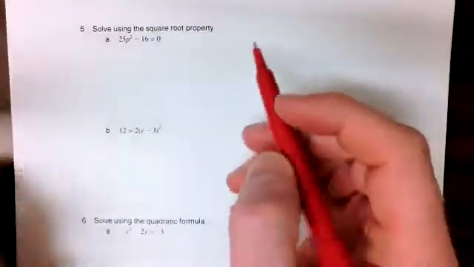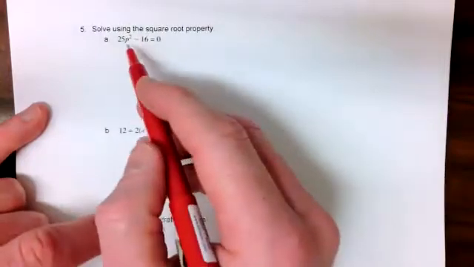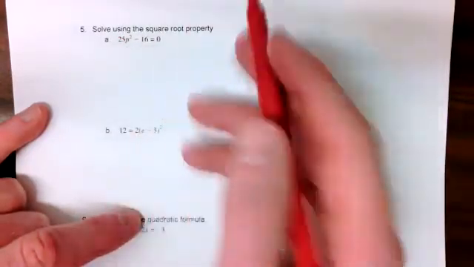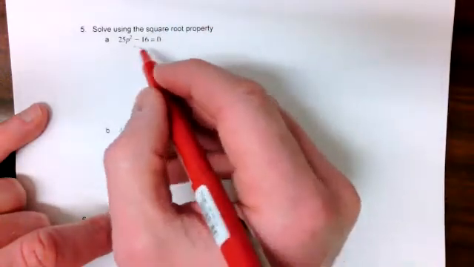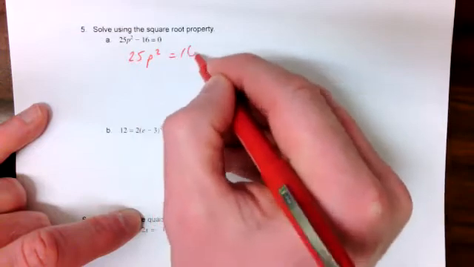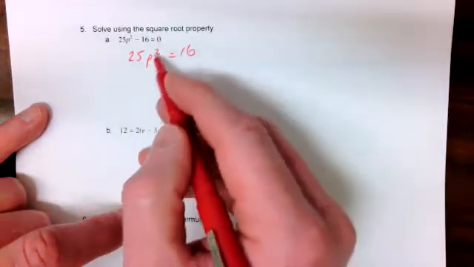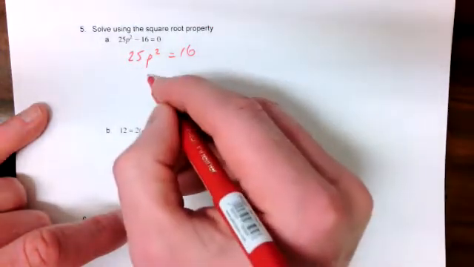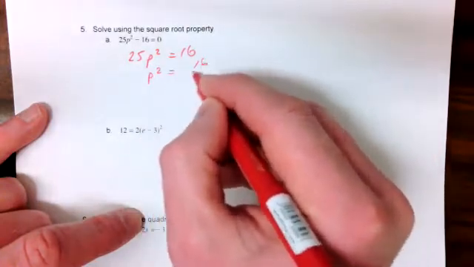Solve using the square root property. So we're isolating the square and then rooting. And it's going to give us a plus or minus. So I'm going to move the 16 over. I'm going to add 16 to both sides. 25 p squared equals 16. I'm going to divide both sides by 25 because I want p by itself. So p squared equals 16 over 25.